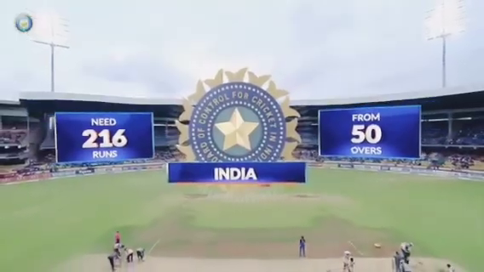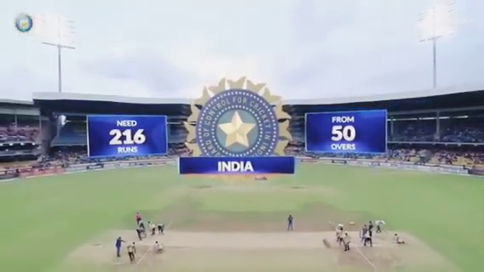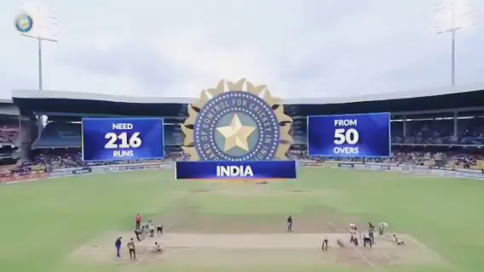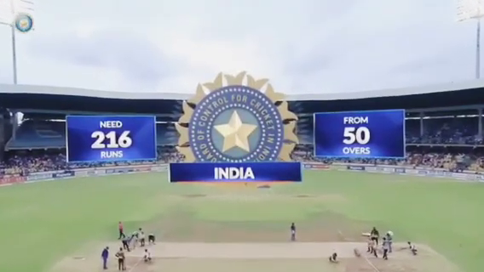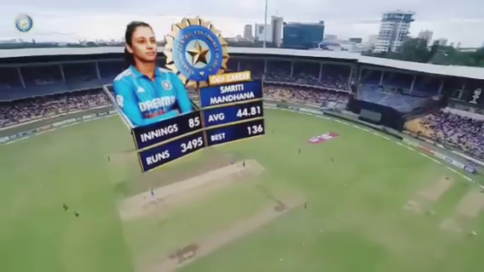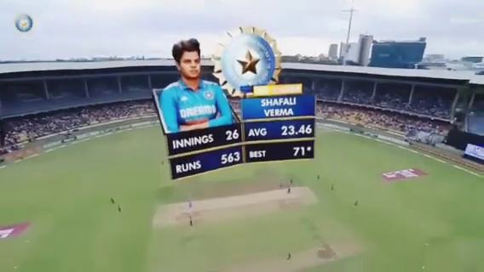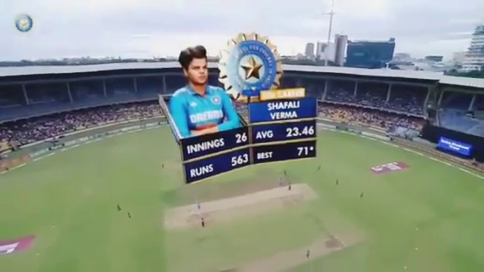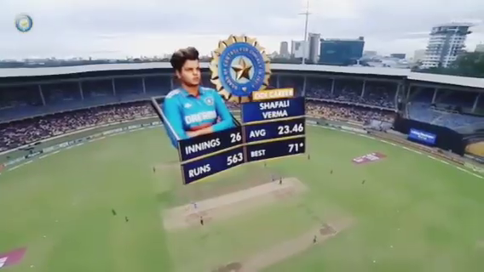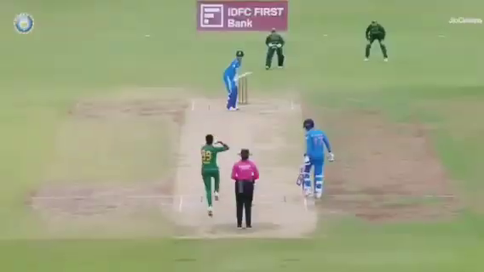South Africa have bolted along nicely to go to 216, to put India a target to win this series 3-0. Two back-to-back hundreds for Smriti Mandhana in the company of Shafali Verma, who definitely requires runs in front of her name. Ayabonga Khaka to Smriti Mandhana.